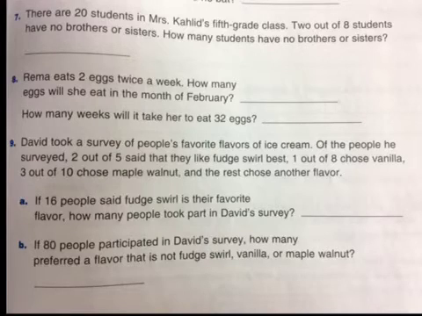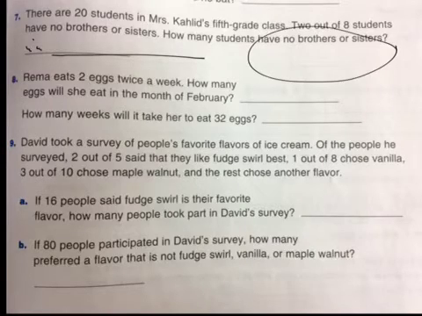So don't forget your therefore statements, right? Therefore, and give me a sentence. Show your work right here.